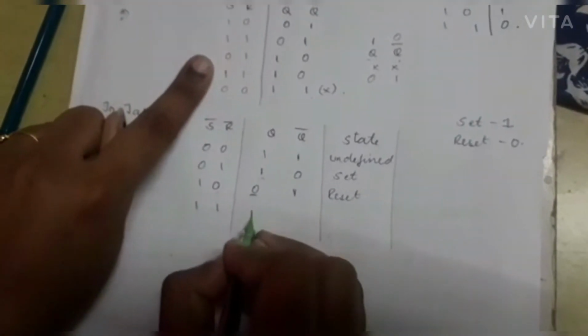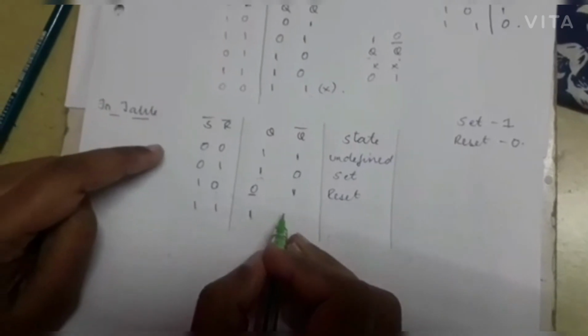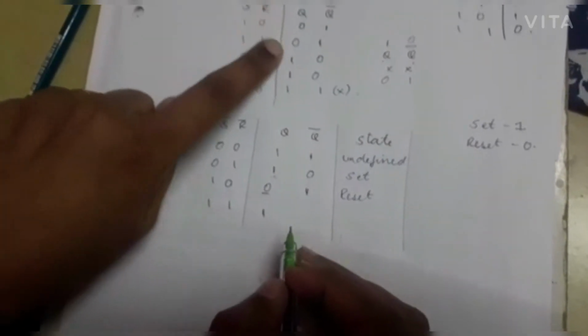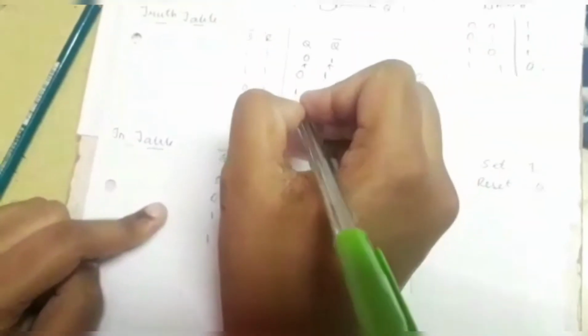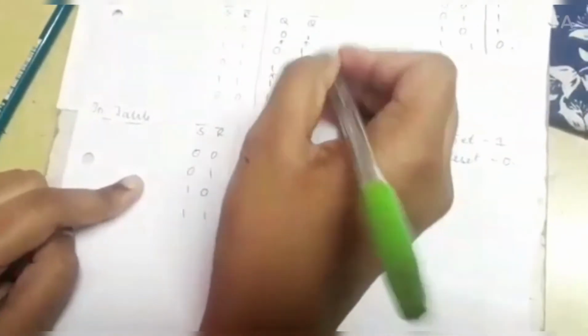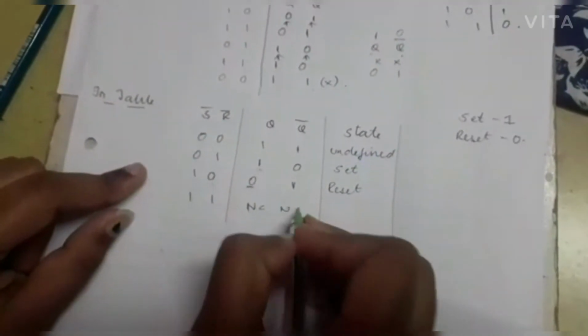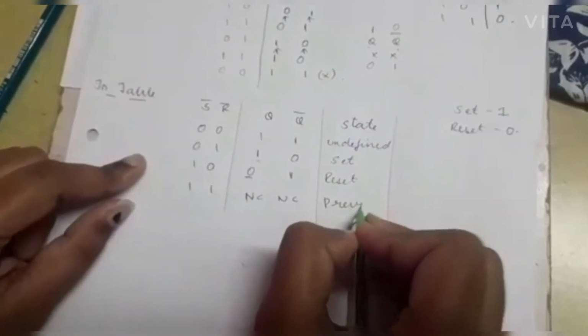Now for the 1, 1 combination, here it is 0, 1 and here it is 1, 0. That is, it resembles the previous states. Here it is 1 and here it is 0. It resembles the previous states. So it is a no change condition and the state is the previous state. So this is how an S bar R bar latch works.